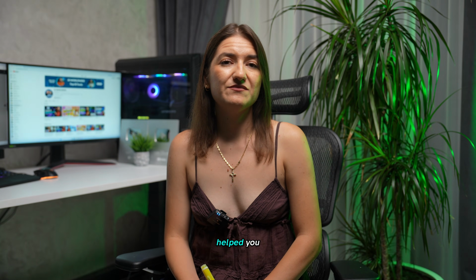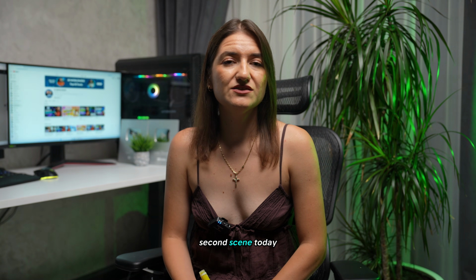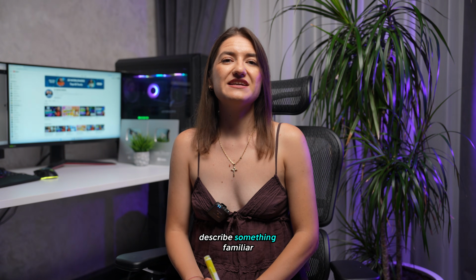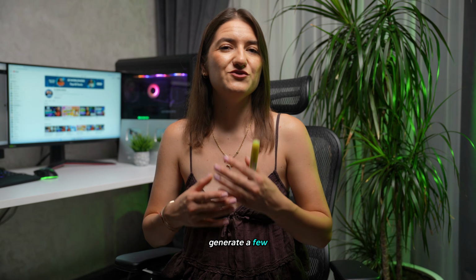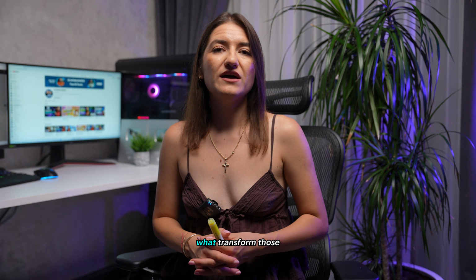If this guide helped you, open Firefly and create a 5-second scene today. Describe something familiar, generate a few versions, and compare them. The tool provides the visuals, but your idea, choices, and editing are what transform those visuals into a meaningful final video.